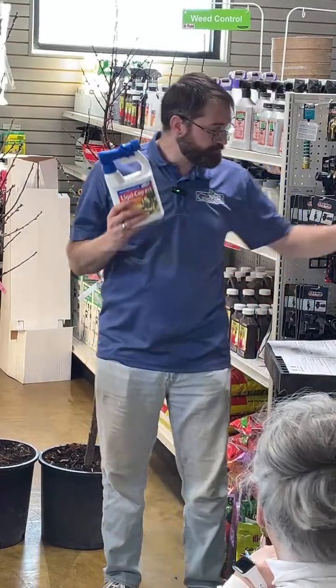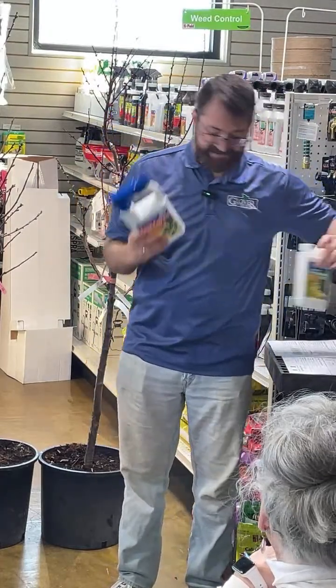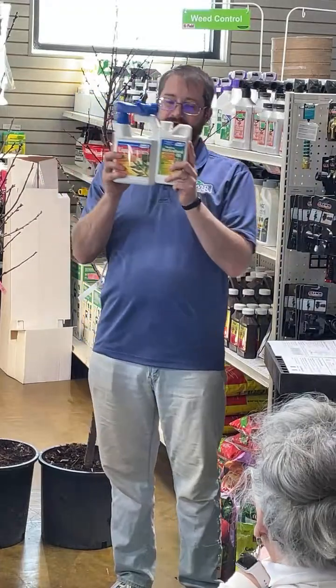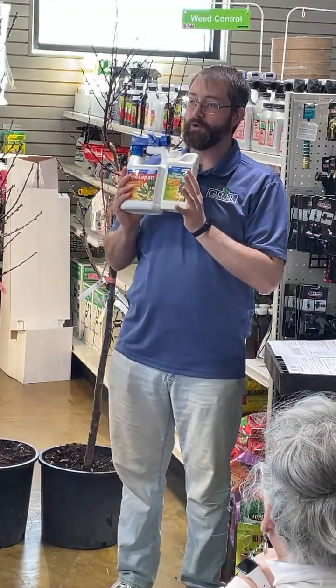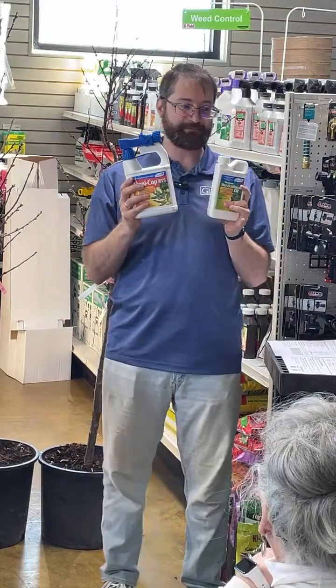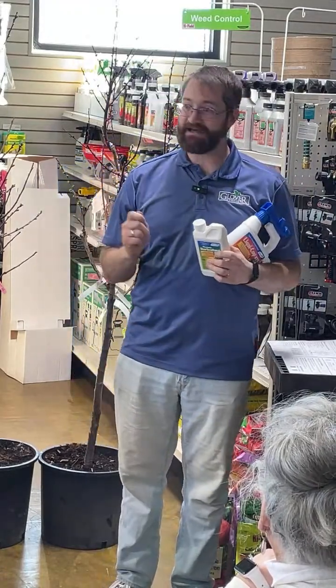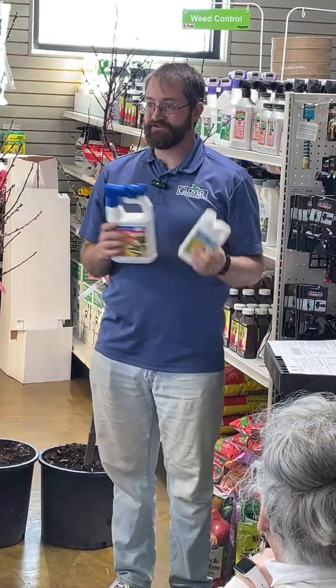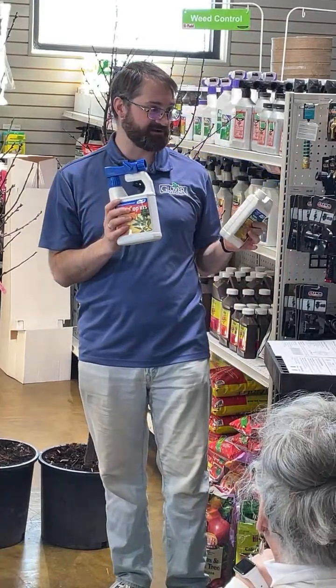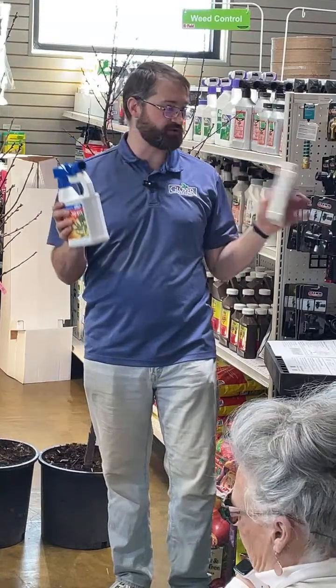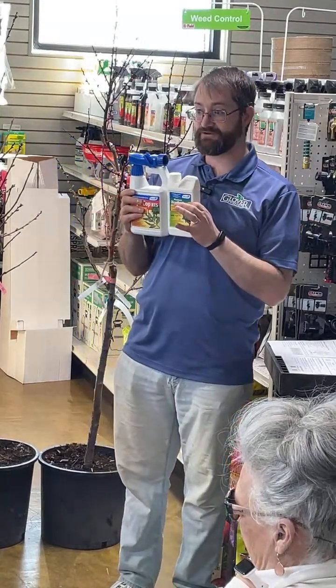Yes. The nice thing about this is that these are both oil based. So you can actually mix the two together in the same pump sprayer and spray them at the same time. So then you can kind of hit two birds with one stone instead of doing them separately. So you can do these together.